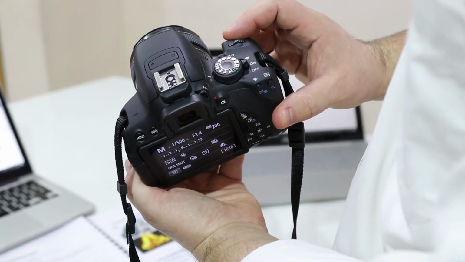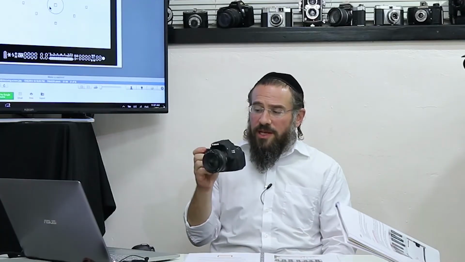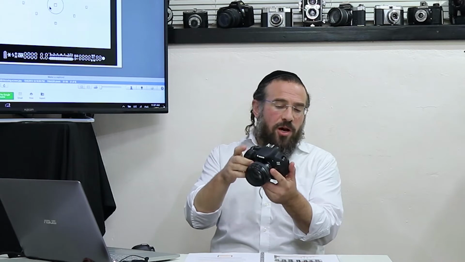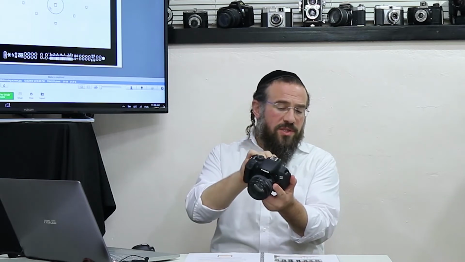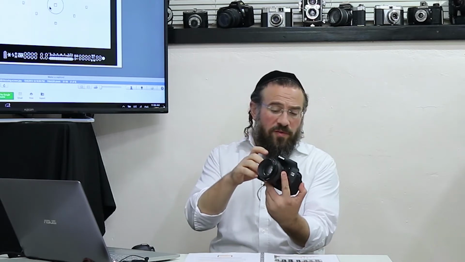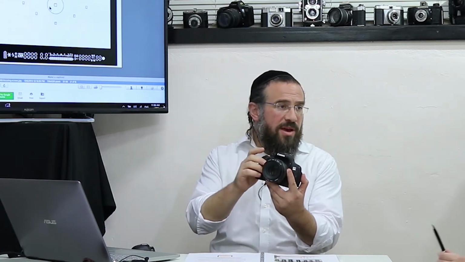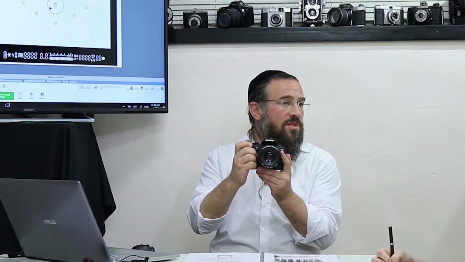3 buttons rolled into one. Number 1, obviously, takes the picture. Number 2, when the camera goes to sleep, if you leave the camera for a few moments, you'll see the screen will turn off and so on and so forth. If you just touch this button, it will wake the camera back up. That's a kind of side point. And number 3, and very importantly, is that this button allows the camera to focus.